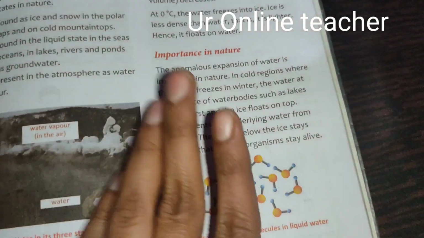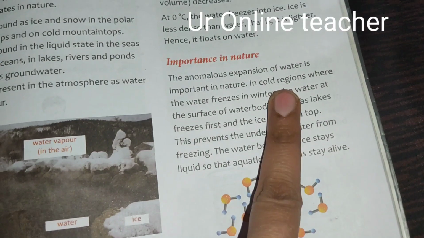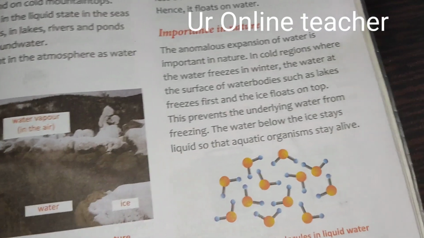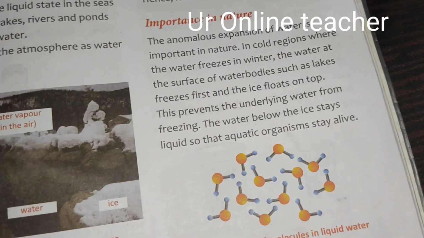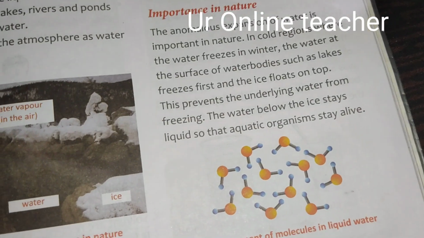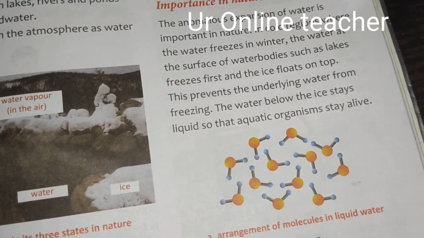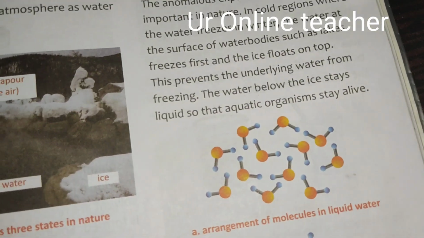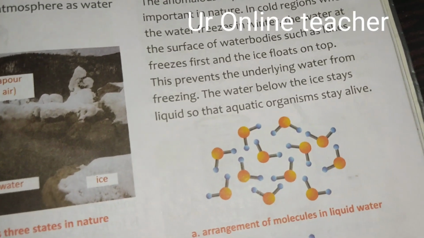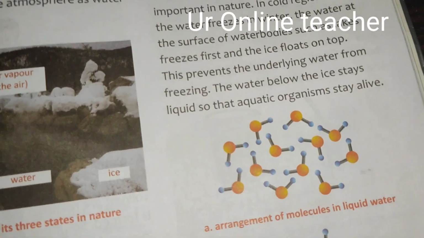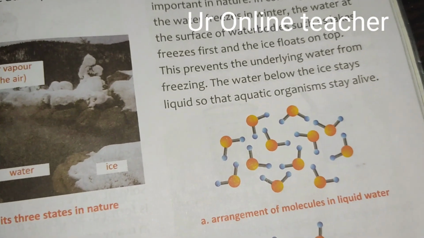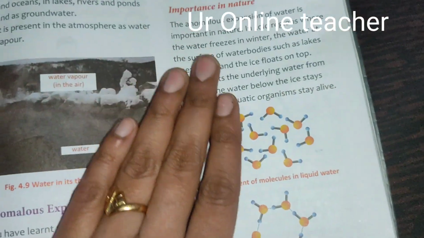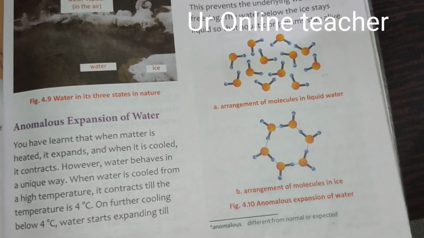Why is it important in our nature? It is very important because in cold regions, water freezes in winter. The surface of water bodies such as lakes freezes first, and the ice will float on top. It blocks the underlying water and prevents it from freezing. So the water below the ice will always be liquid, it will not become ice, so that aquatic organisms can live very safely. For this purpose anomalous expansion is important in our nature.